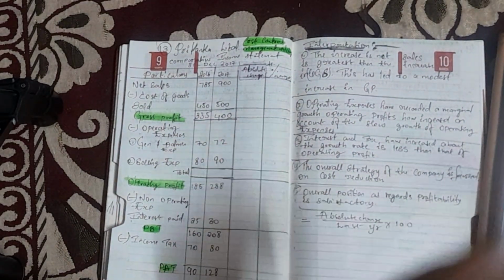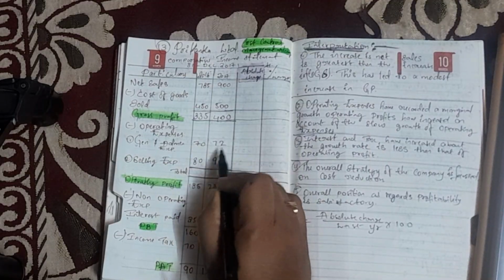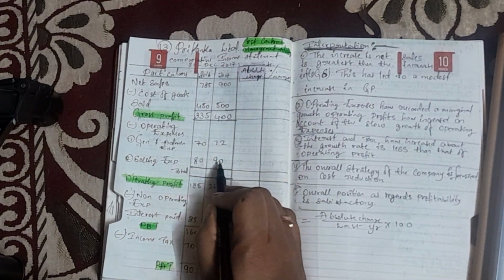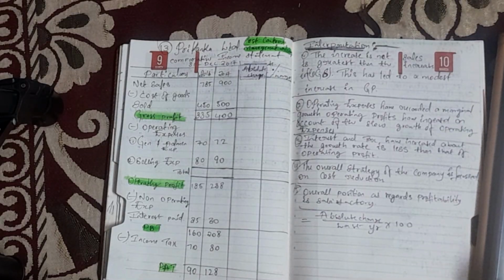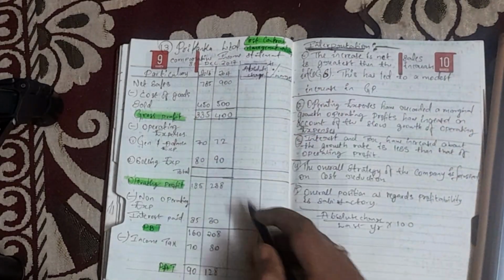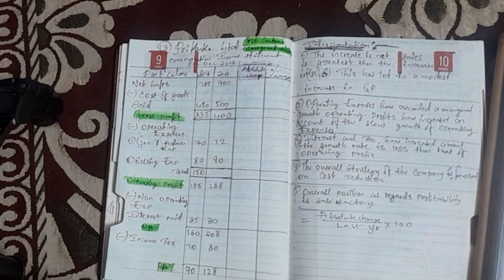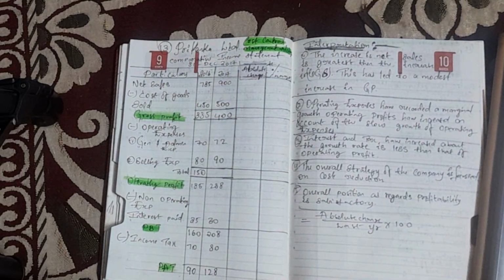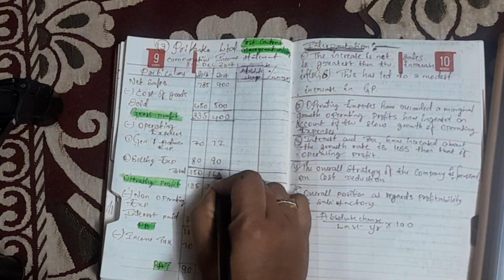Operating expenses: general administration expenses 70 and 72, selling expenses 80 and 90. Here 70 plus 80, how much are you getting, dear friends? 150. Is that clear? Again, 72 plus 90, how much are we getting? 162.